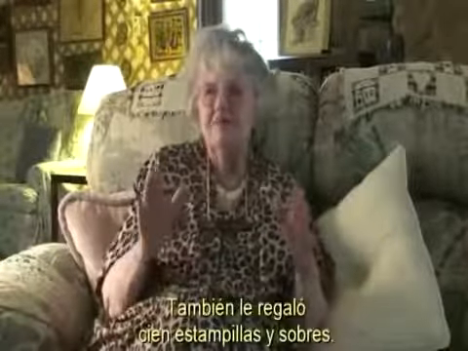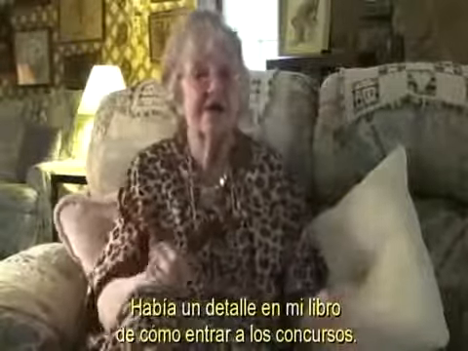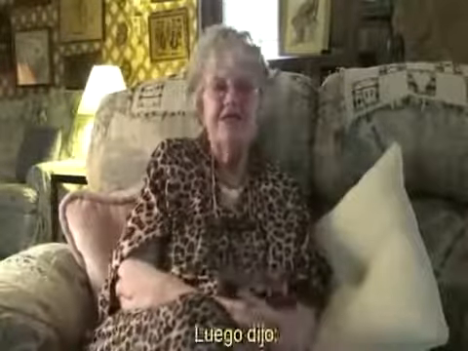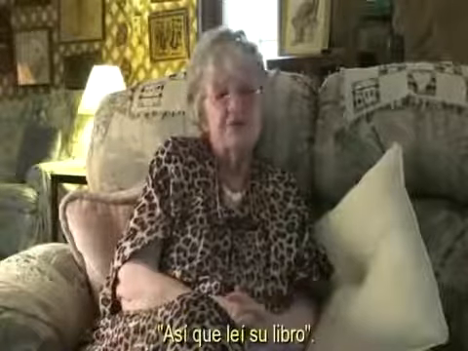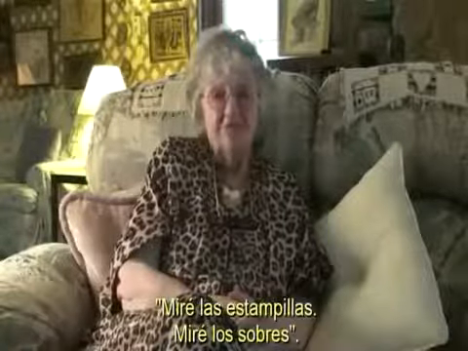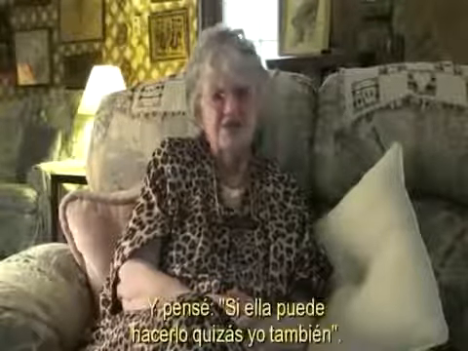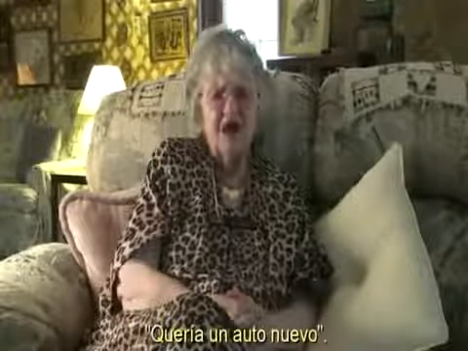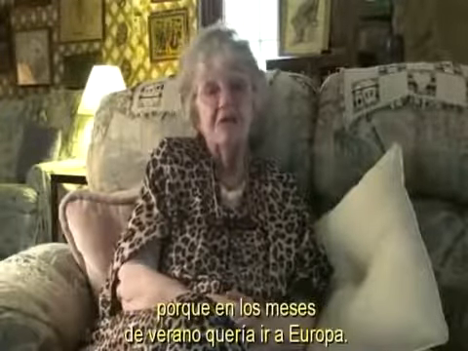She also gave him 100 stamps and envelopes and cards, because I have a detailed description in the book of how to enter contests. And then he said, I went up there and I was ticked at my mother. So I read your book. And here I'm looking at the stamps and I'm looking at the envelopes. And then I get to thinking, I read your book again. And I thought, well, if she can do it, maybe I can. He said, I wanted a new car. But he said, I wanted $25,000 because for the summer months, I wanted to go to Europe.